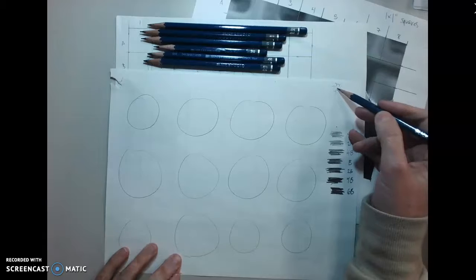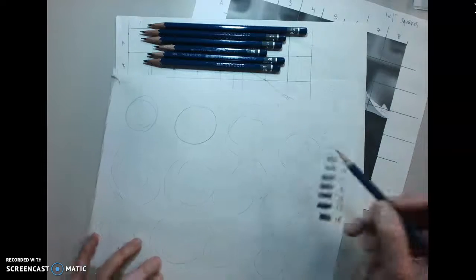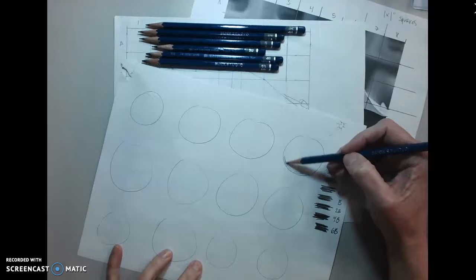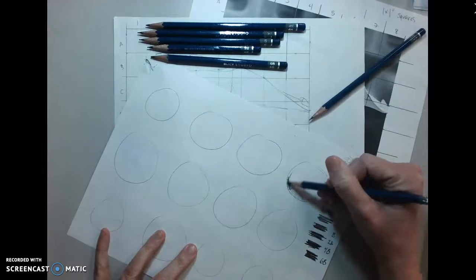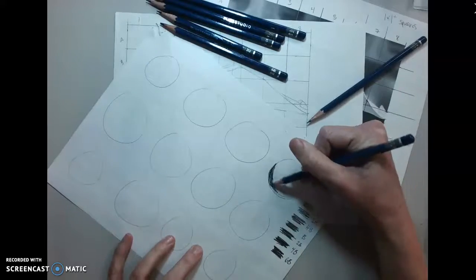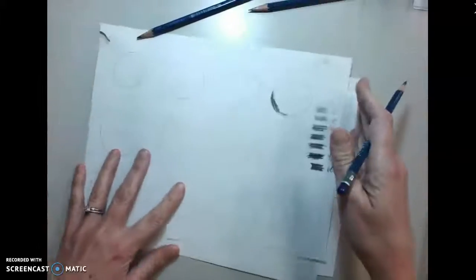So we know that once a light source is coming this way, the closest area to a light source is the lightest and the furthest away is the darkest. So I'm going to get a darker, a 4B pencil. And because I have papers underneath that are not even, I'm getting a weird line there.